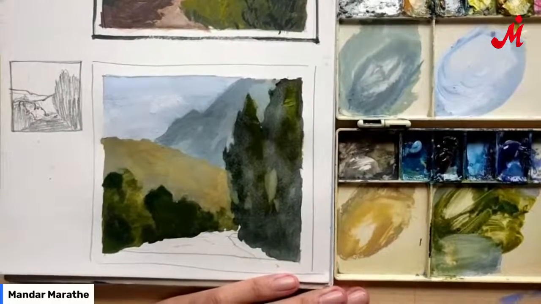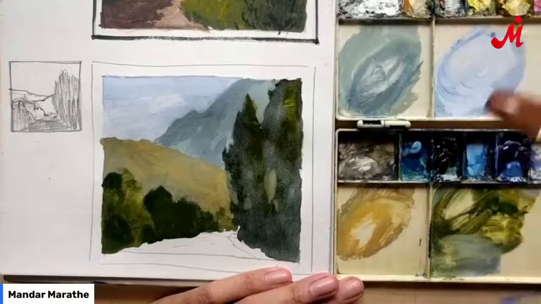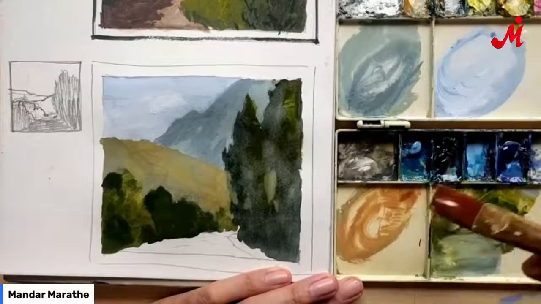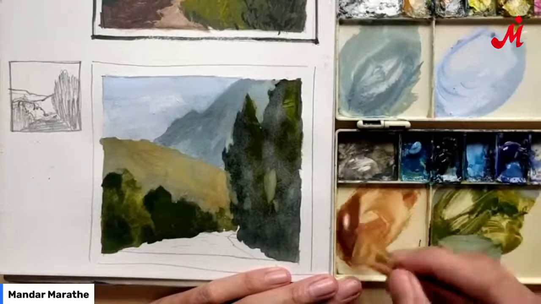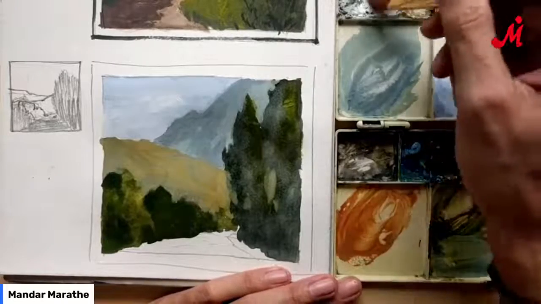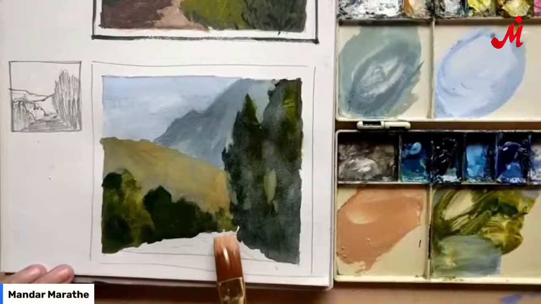Okay, now what remains to be painted is the road. So first I'll make this typical road color, if that's a word.